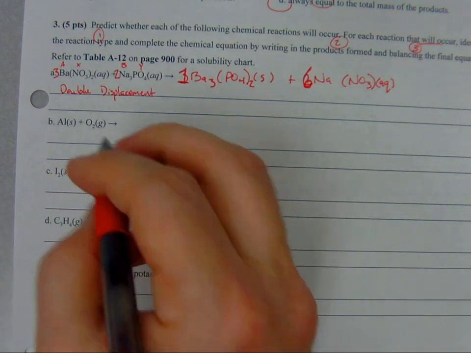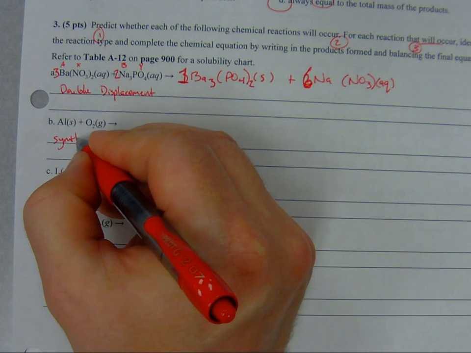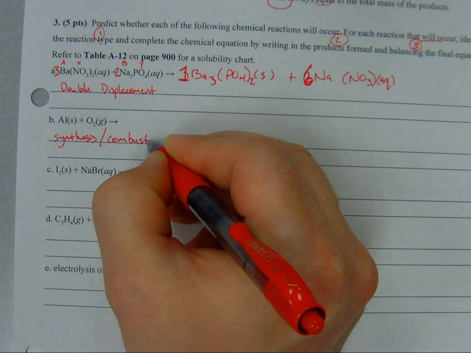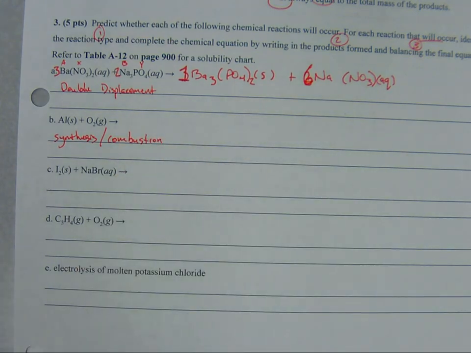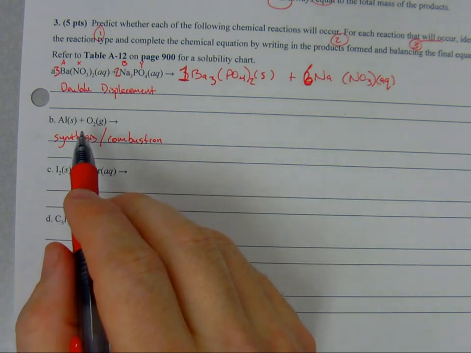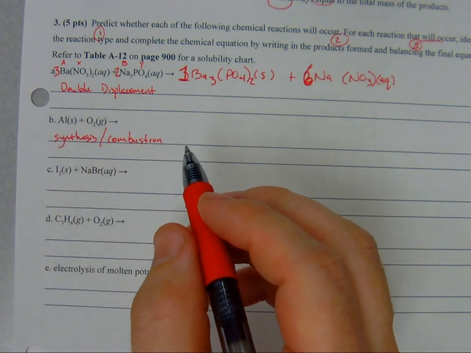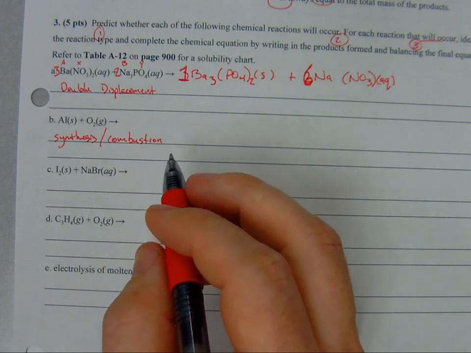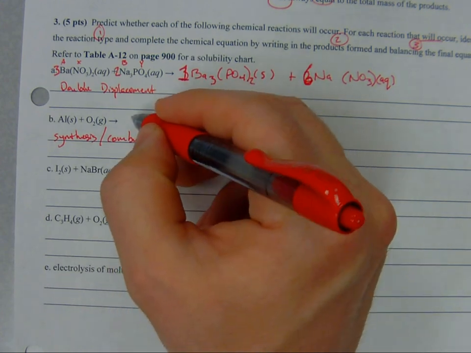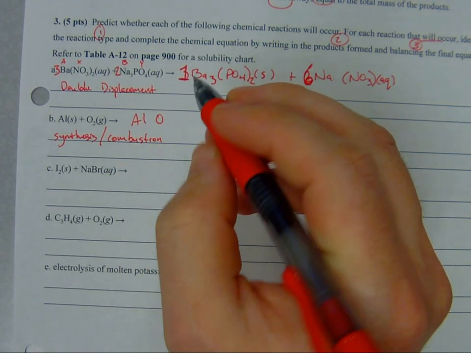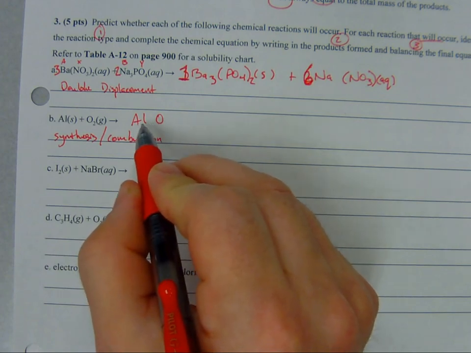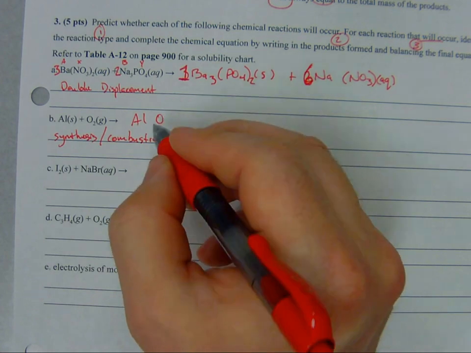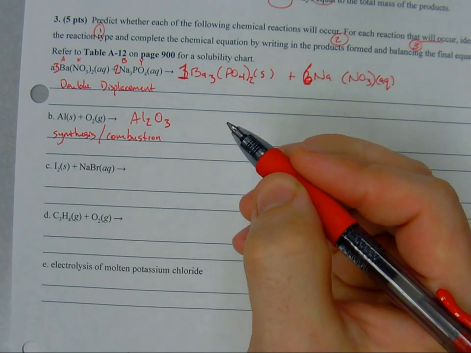Al plus O2. This can be either synthesis or combustion because we are putting this together with oxygen. But more often than not, they'll be asking you this to show that you know that this is a synthesis, two simple things coming together to form a more complex thing. What would the potential products be? Well, it probably forms some sort of aluminum oxide, but we need to balance it because this is definitely ionic. To balance the charges of the +3 aluminum and the -2 oxide, we would need to go to -3 there.